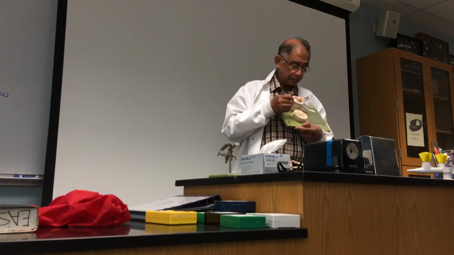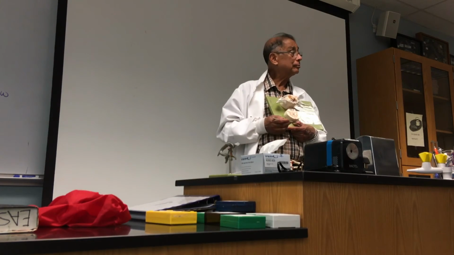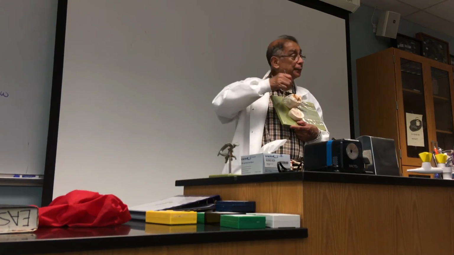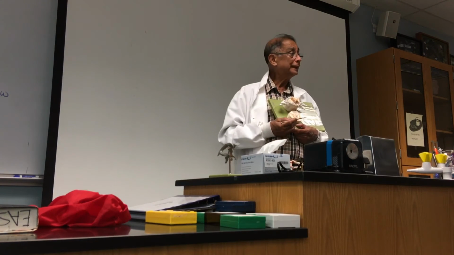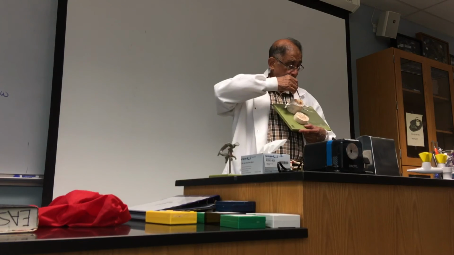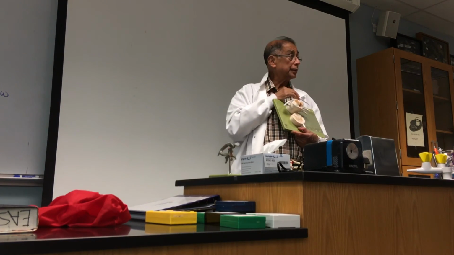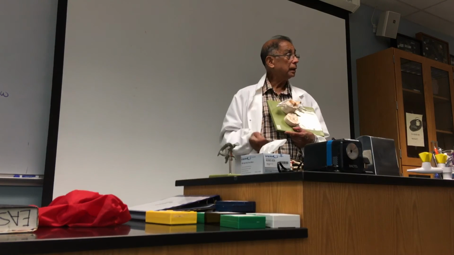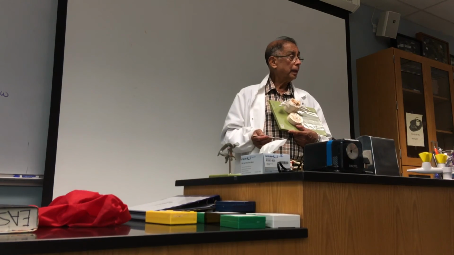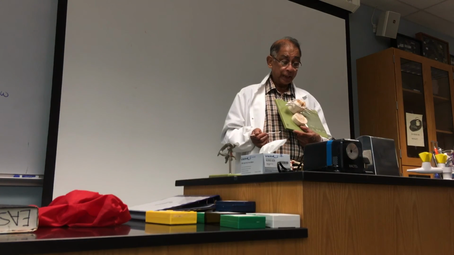Now, in the center of the gray commissure is the central canal. All these features I'm going to show you under the microscope, except for the dorsal and ventral roots of spinal nerve and the dorsal root ganglion for the spinal nerve. Okay? So let's do it.